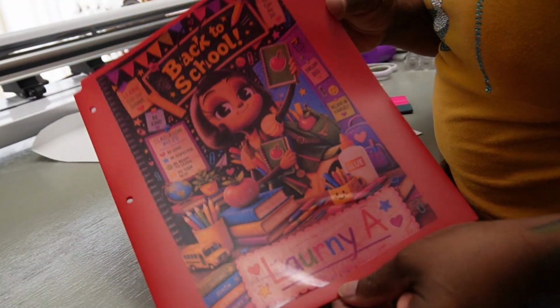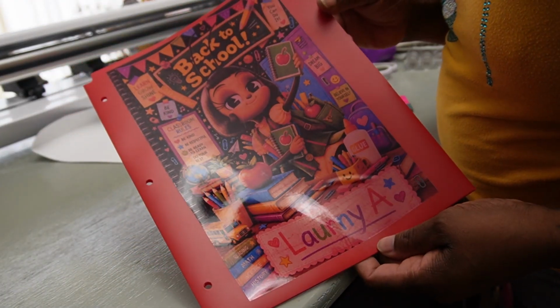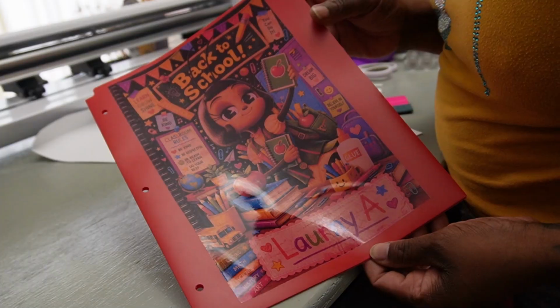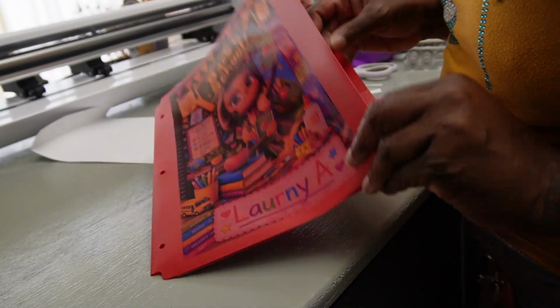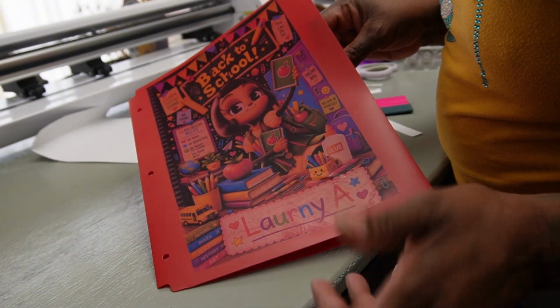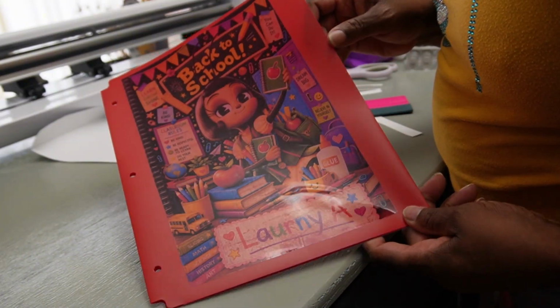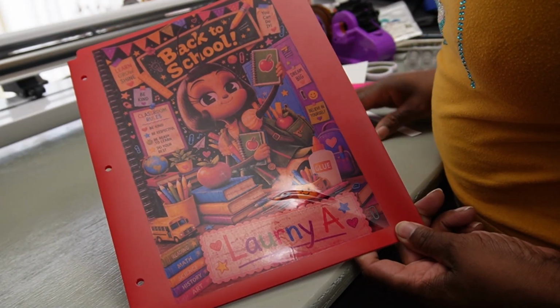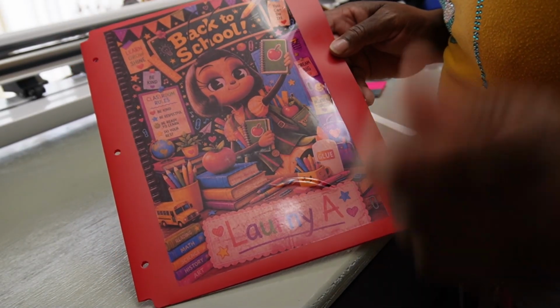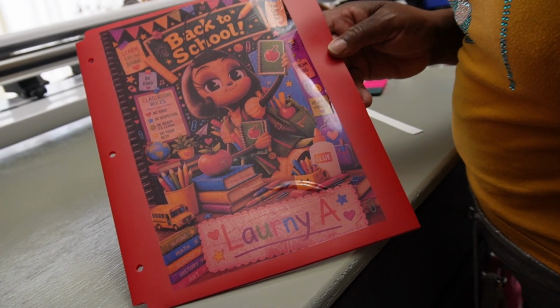And there you go, you guys. That's what it looks like with the clear sticker paper. And I think just to let you guys see what it looks like on the white vinyl paper, we'll go ahead and put that one on another notebook. So let me get that one printed out and I'll be back to show you the difference.